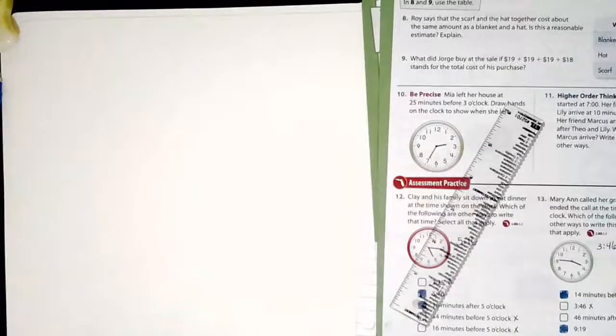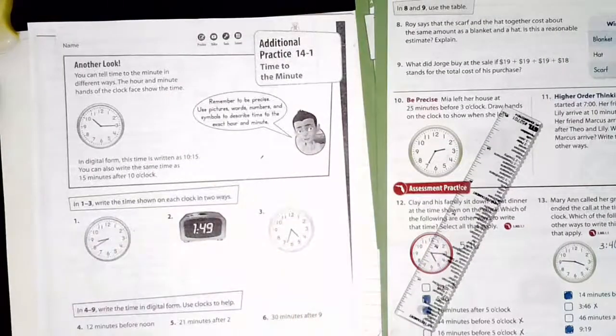Now, looking at what our homework is for tonight. Okay, so you need to take out from your packet 14-1 for our homework.